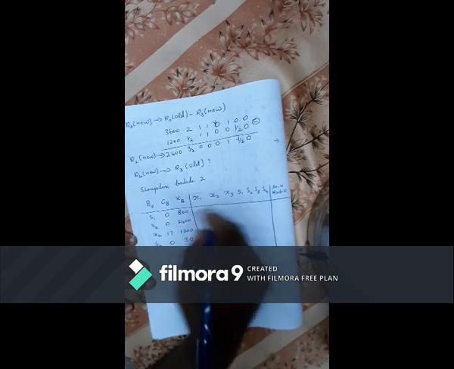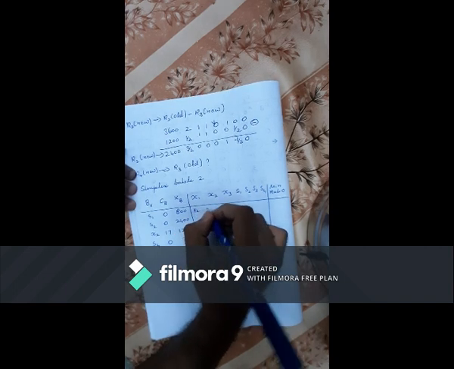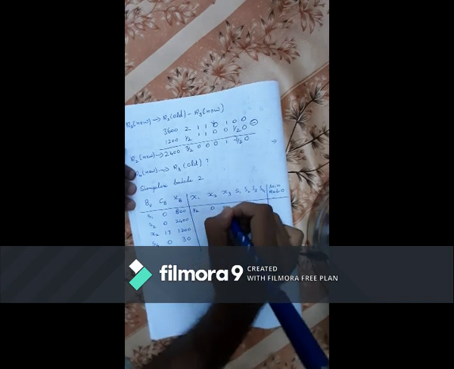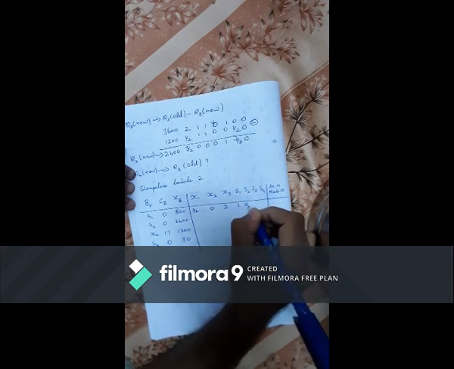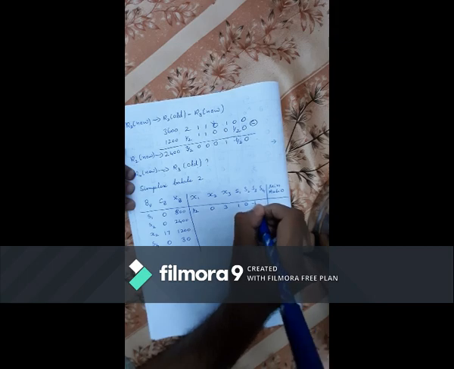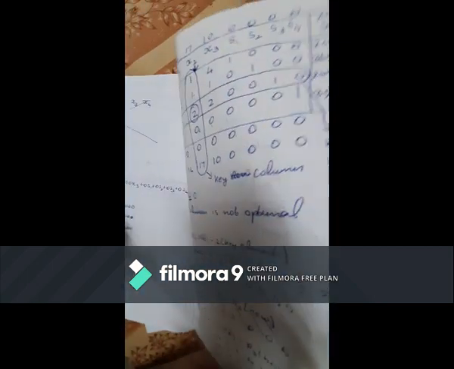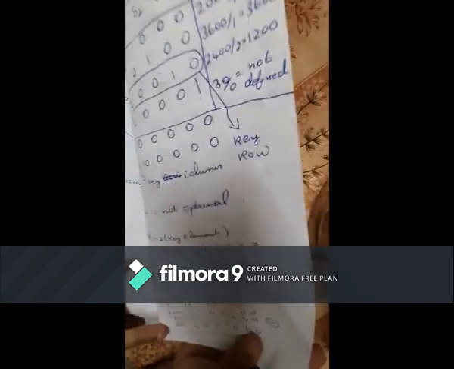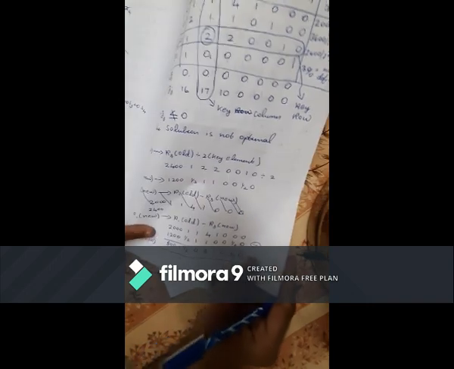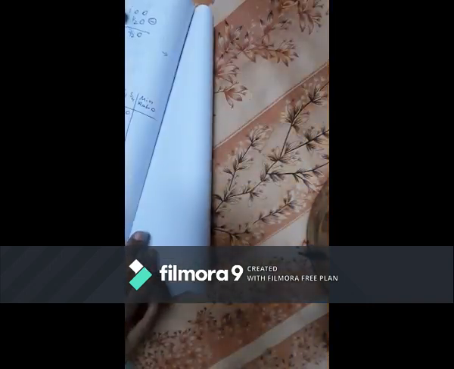The values here are 1 by 2, 0, 3, 1, 0, negative 1 by 2, 0. So right, these are the R1 values. We have seen here, this is the R1 value.